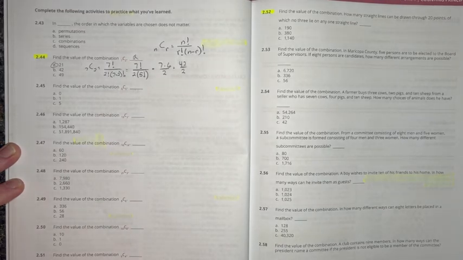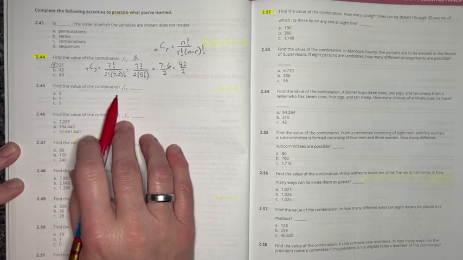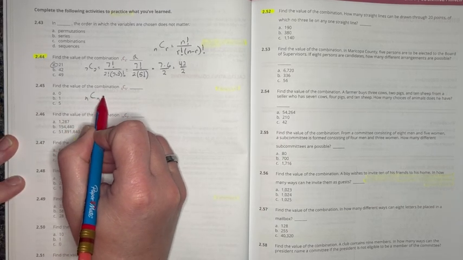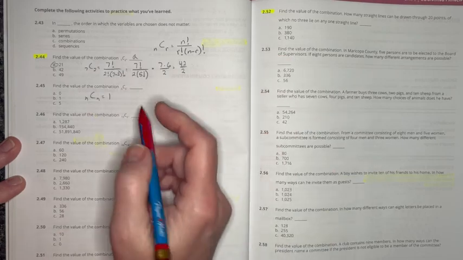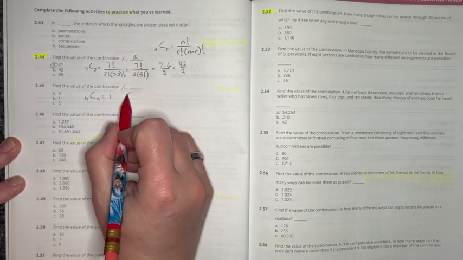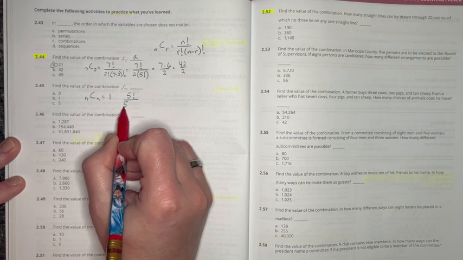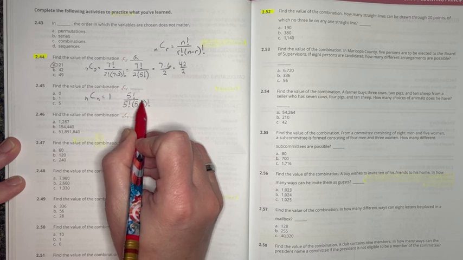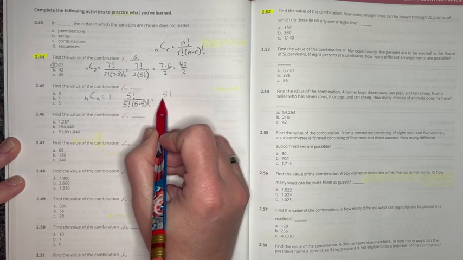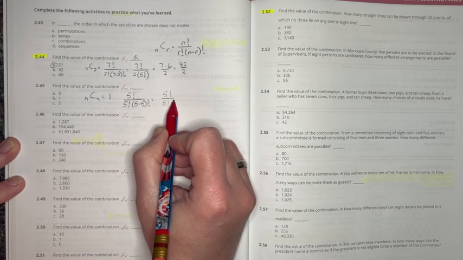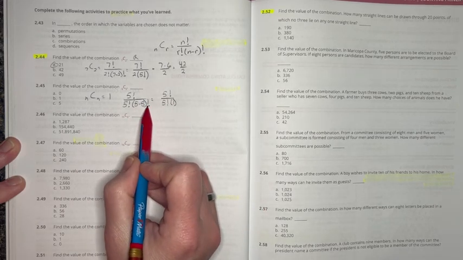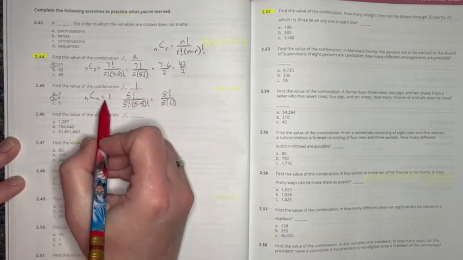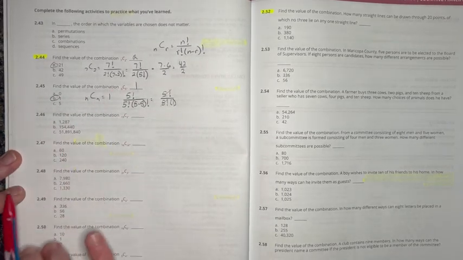Letter A. All right, next one, find the value of the combination of 5 things taken 5 at a time. I already told you that the combination of n things taken n at a time is 1. I'm going to write it out in the formula so you can see exactly how that is represented. It's 5 factorial over 5 factorial times the quantity 5 minus 5 factorial, or 5 factorial over 5 factorial times 1, because this is 0 factorial, which is 1. So the answer is 1. One more on this page, and we'll do some over here.